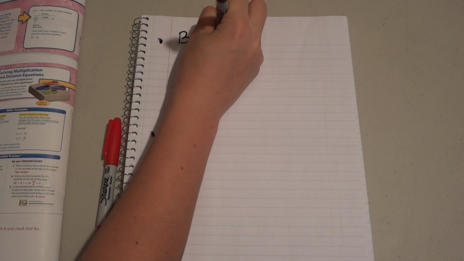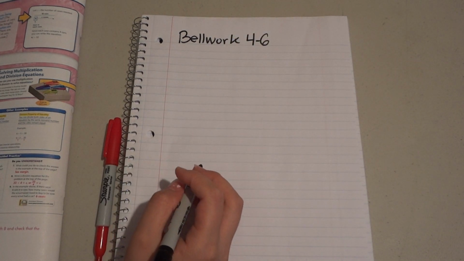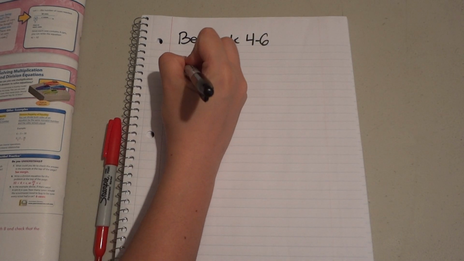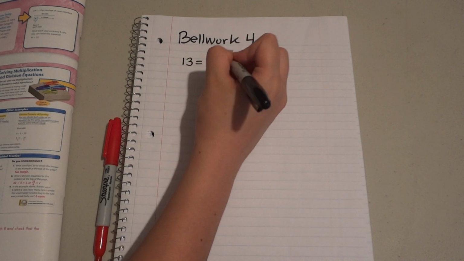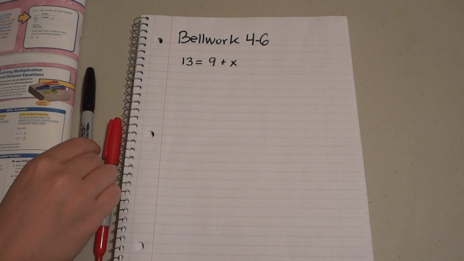Bell work today is for 4-6. Okay. We have 13 is equal to 9 plus x. How do you find x?